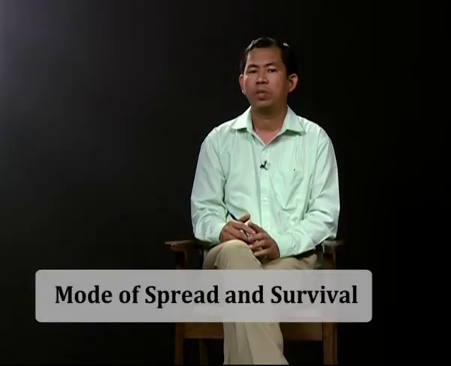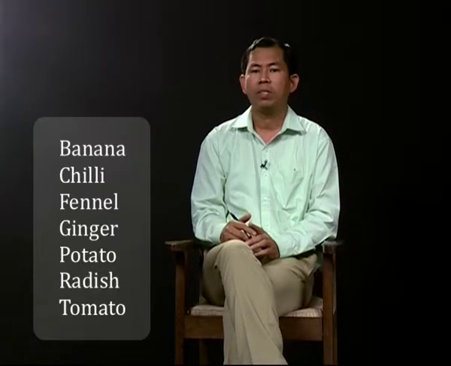Next is the mode of spread and survival. The bacterium infects banana, chili, fennel, ginger, potato, radish, tomato, etc. The bacterium is found to be alive and viable for more than 16 months under laboratory conditions and about 10 months on infected plant debris.